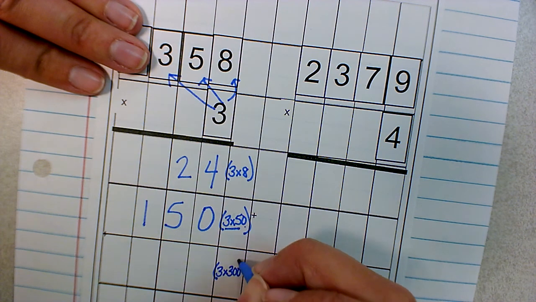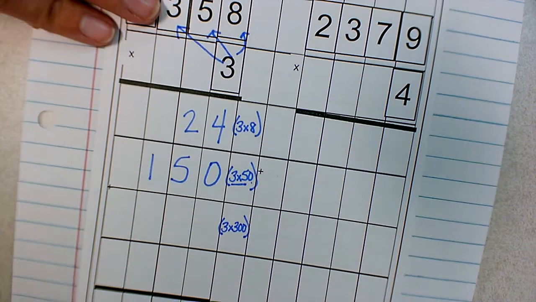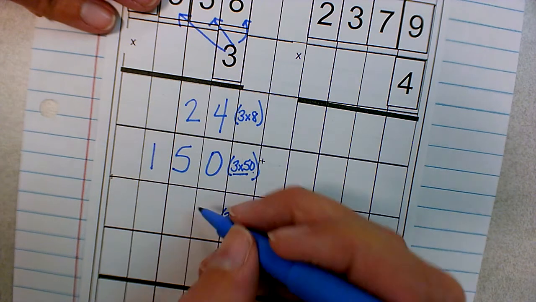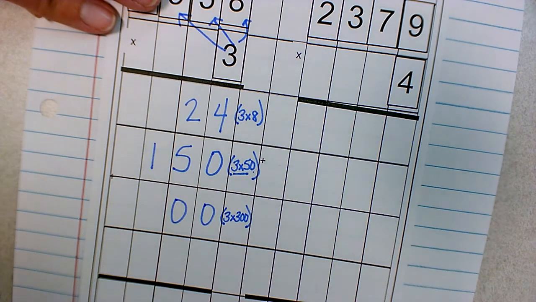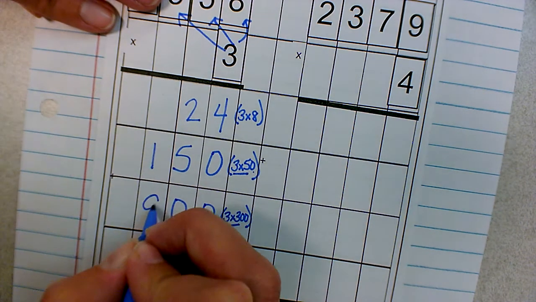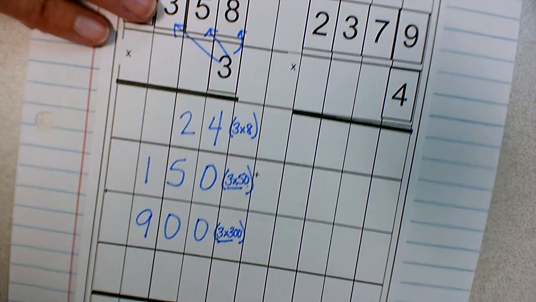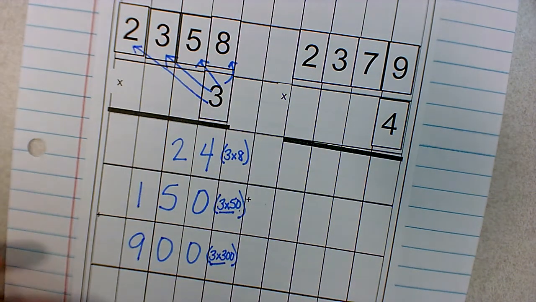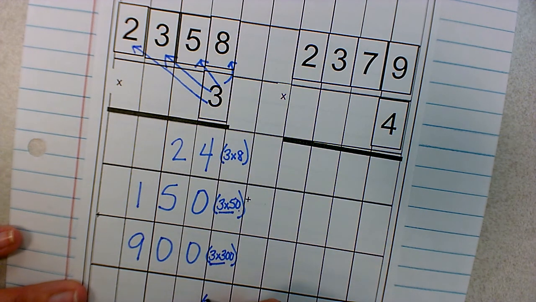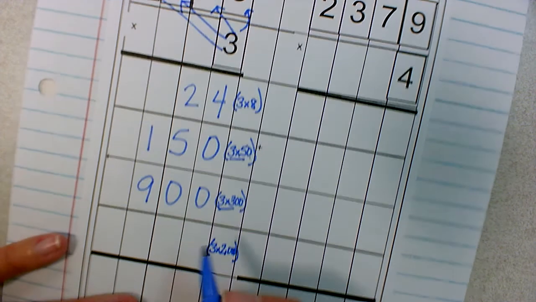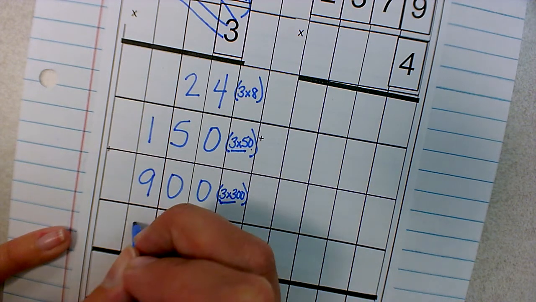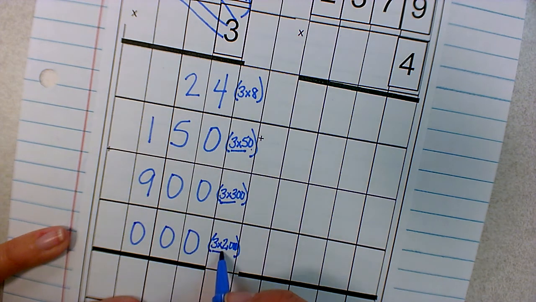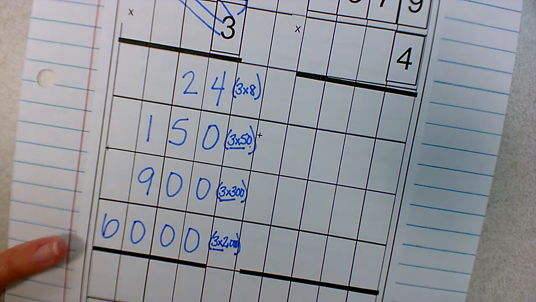3 times 300. Well, look at those zeros, fourth graders. I have 1, 2 extra zeros, so I'm going to write those first. My basic fact is 3 times 3, which I know equals 9. All right, we've got one more place value to go. We're going to uncover, and that 3 will get passed all the way over to the 2. And you're right, it's not just a 2, it is a 2,000. 3 extra zeros means I go 1, 2, 3. My basic fact of 3 times 2 equals 6.